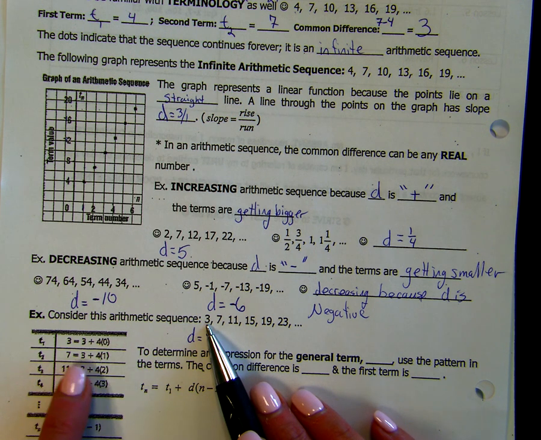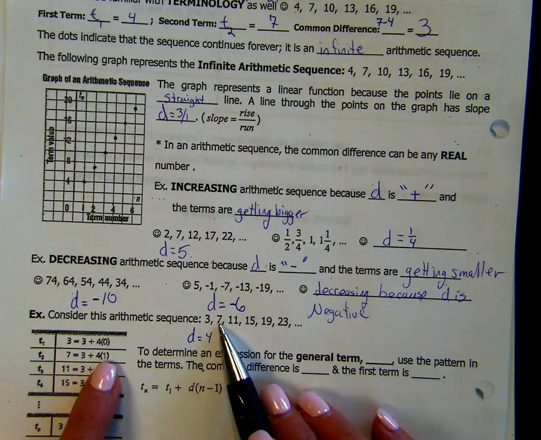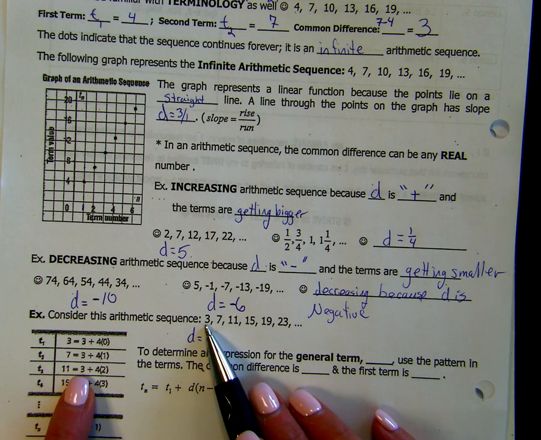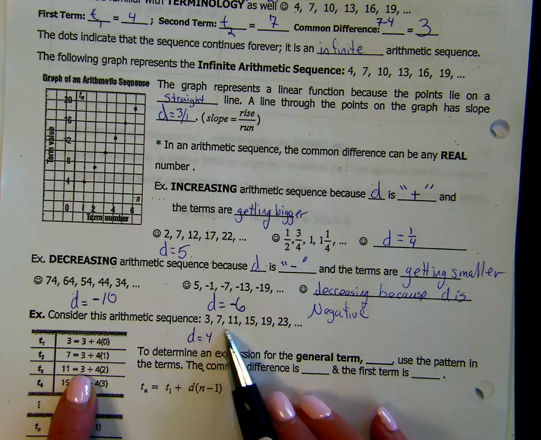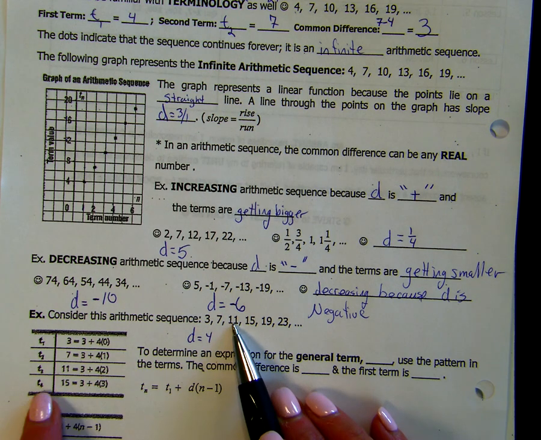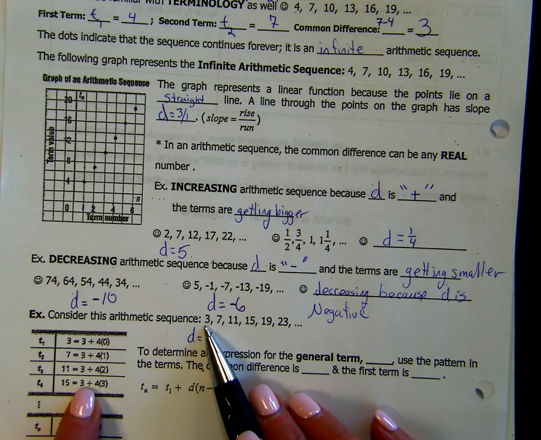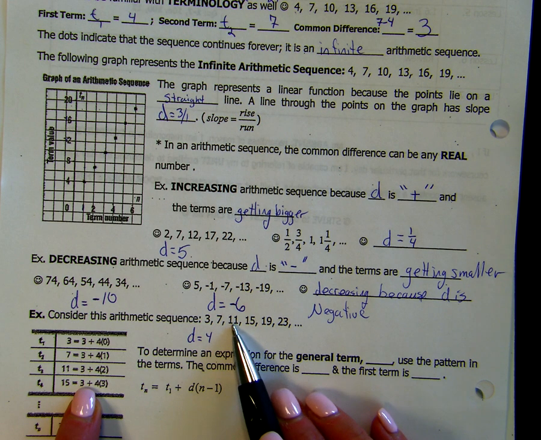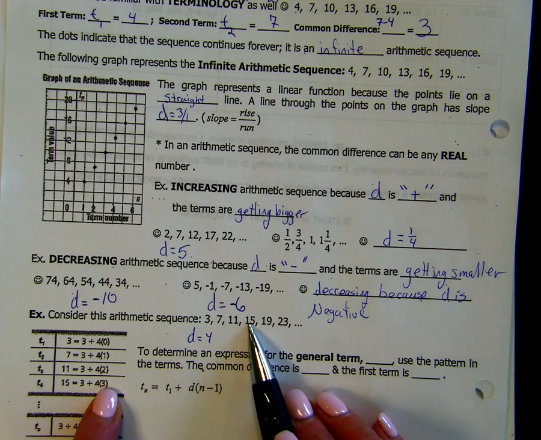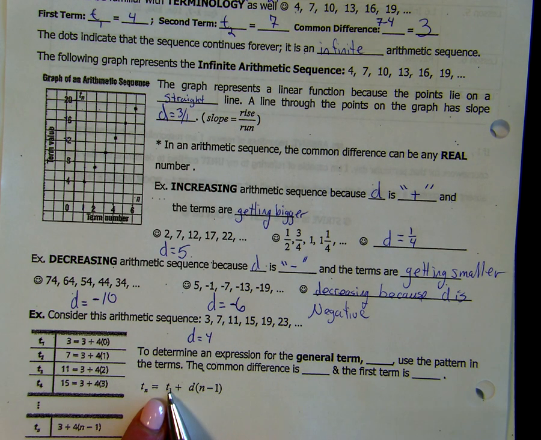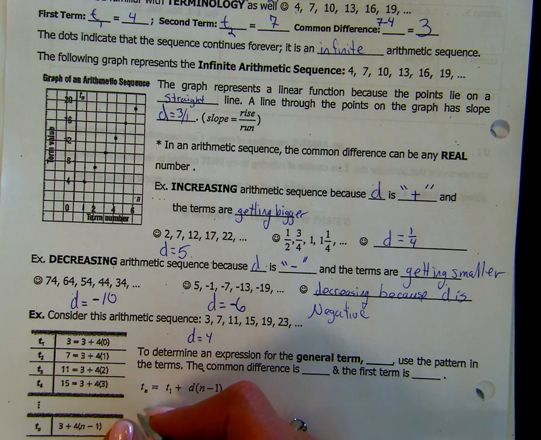Well, you don't need any. How many times do you have to add the common difference to get to the second term? Once. You start at the first term. How many times do you have to add the common difference to get to the third term? Once, twice. And how many times do you add the common difference to get to the fourth term? 1, 2, 3 times. So your formula is term 1 plus D times n minus 1.